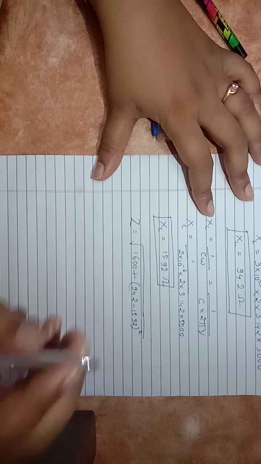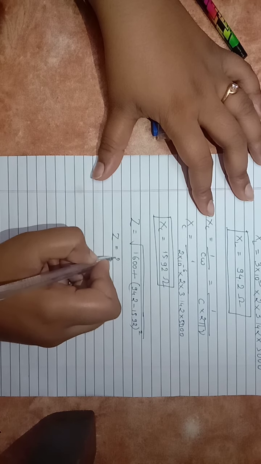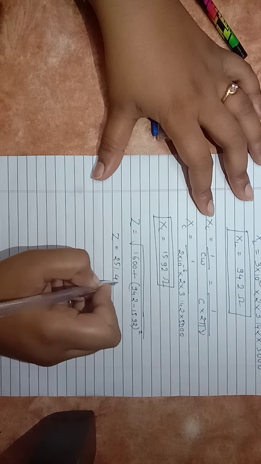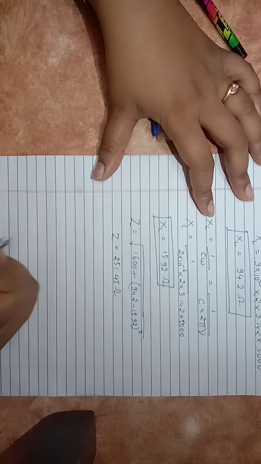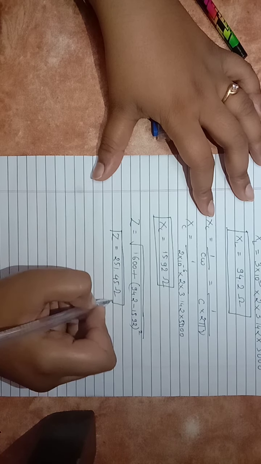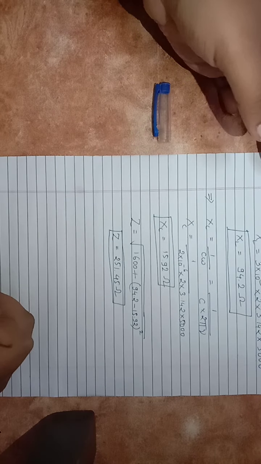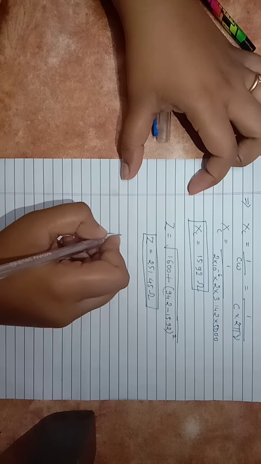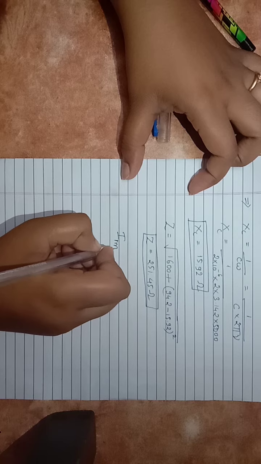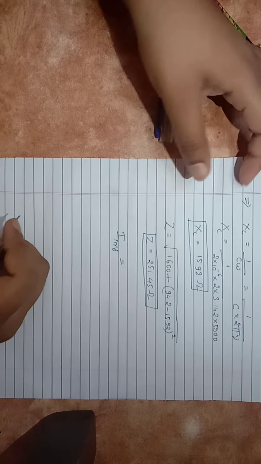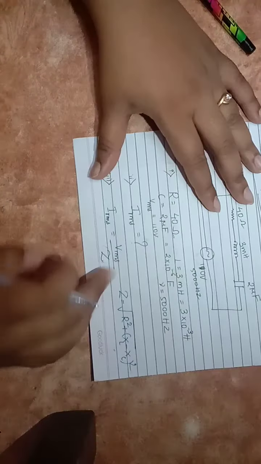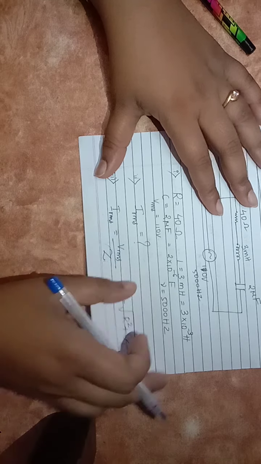Now you calculate it in detail; I'll write the answer directly. Z is 251.4 ohm, which is also the impedance. Now, what is our main intention? We are supposed to find the IRMS. You already know the value of VRMS, 110 volt.